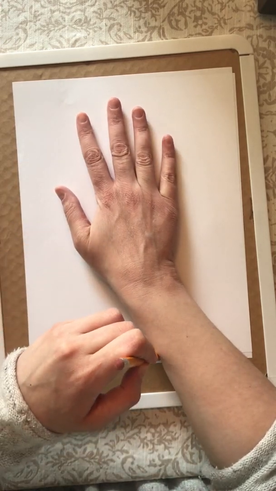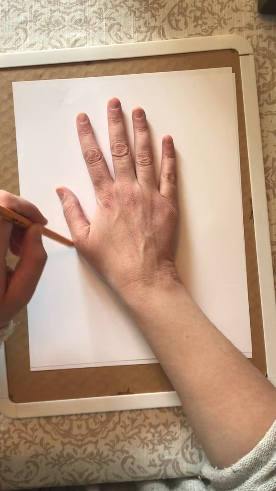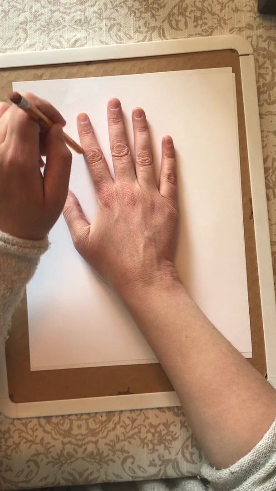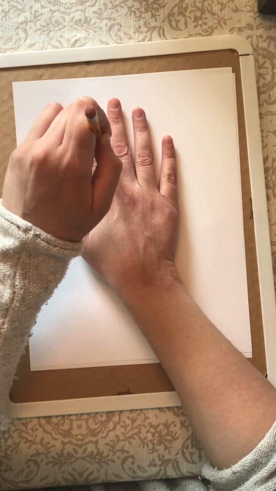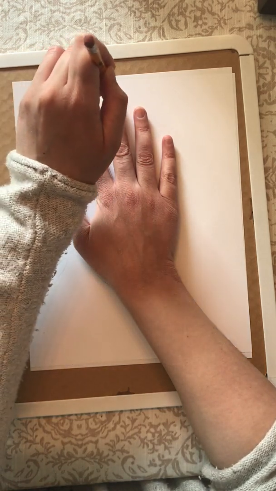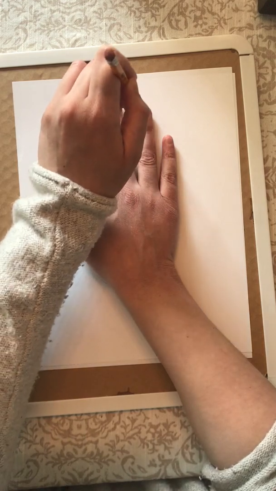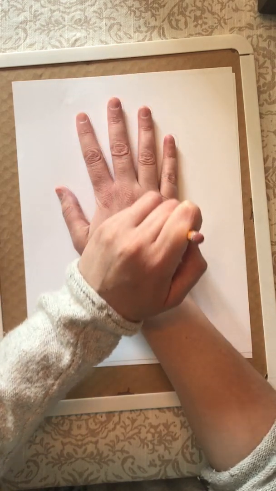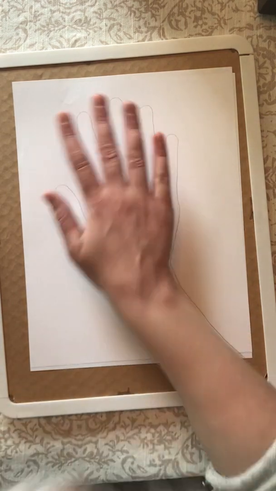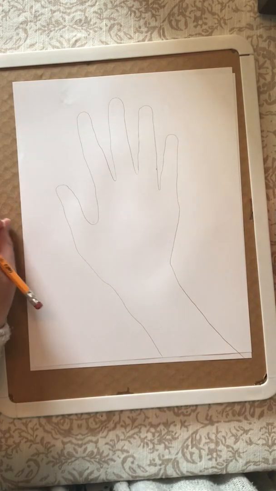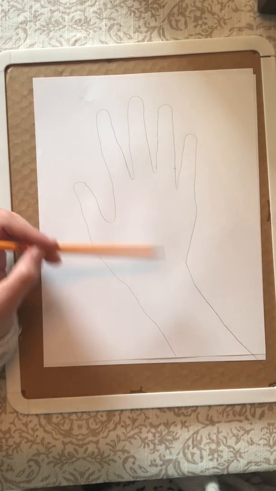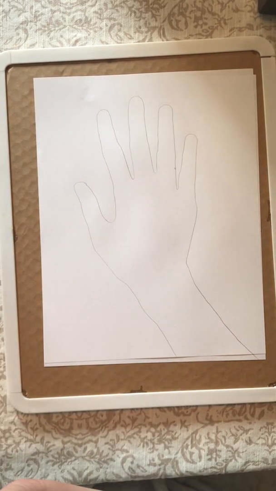So I'm going to go ahead and go around my arm with my pencil, and then I'm just going to very carefully go around all of my fingers. So I'm going to go inside of my fingers and go all the way around, and I'm tracing the hand that I don't write with, and then go down on my arm like that. So there is my hand. So I have 4 fingers, my thumb, the palm of my hand, and also my arm.